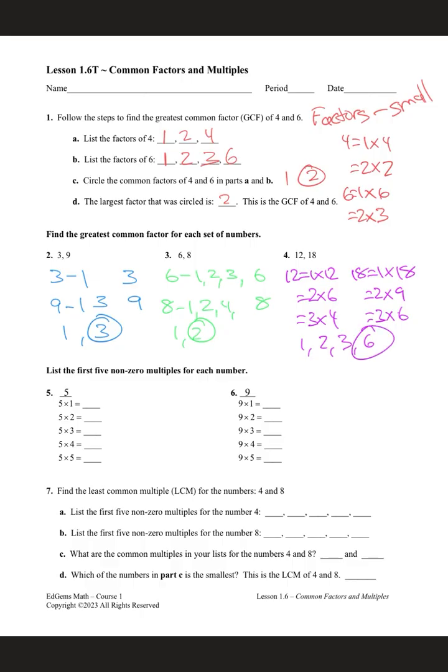All right. So for 5 and 6, it says list the first 5 non-zero multiples of each number. So we're switching gears here. We're going from factors to multiples. Okay, so remember that multiples get bigger, factors are smaller than the numbers that you're dealing with. So here we go. The first 5 multiples of 5. So 5 times 1 is 5. 5 times 2, 10. 5 times 3, 15. 5 times 4, 20. 5 times 5, 25.